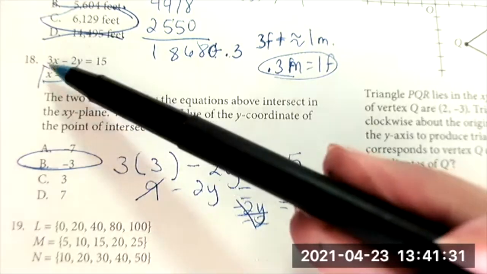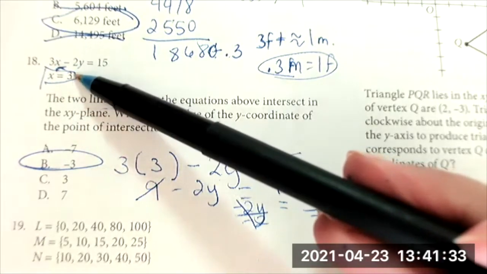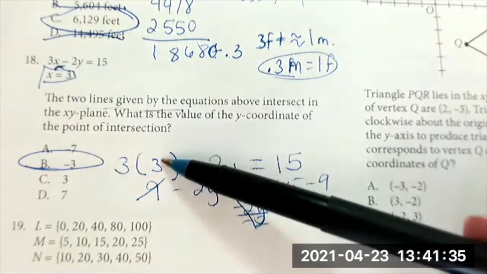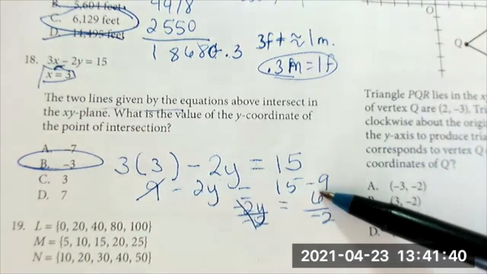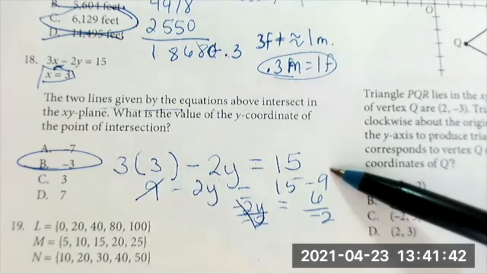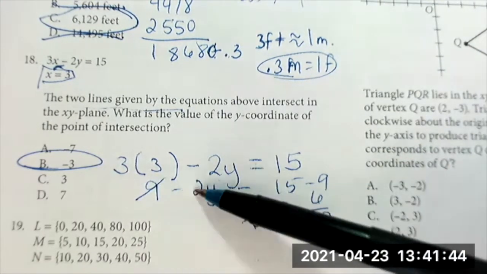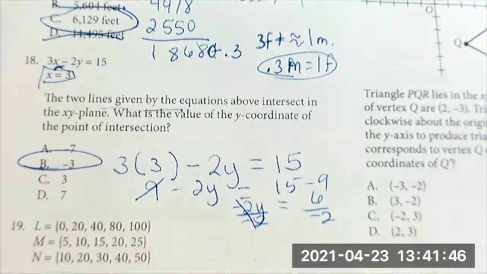So right here where it says x, it says x equals 3. So get rid of it and put 3 instead. So 3 times 3 is 9, minus 2y equals 15 minus 9 because I moved the 9 over. And that's 6 divided by -2, which is -3.